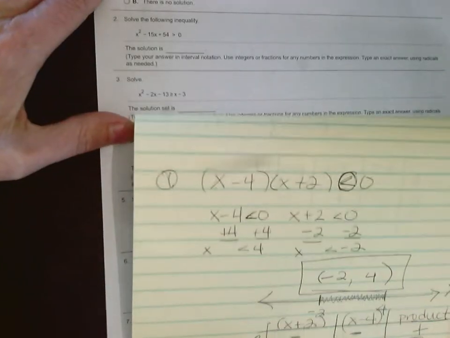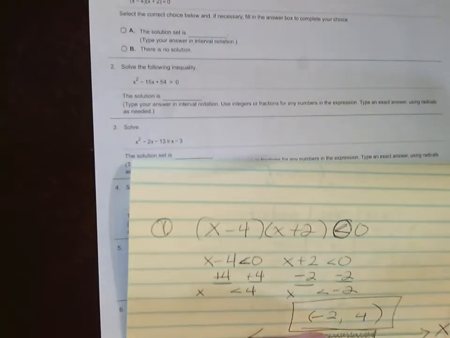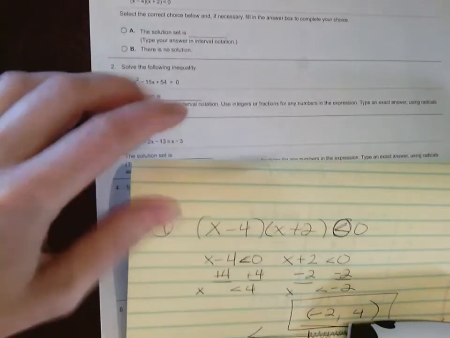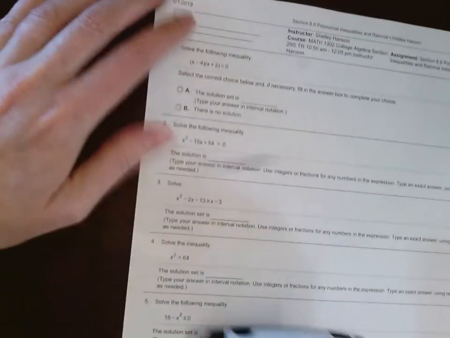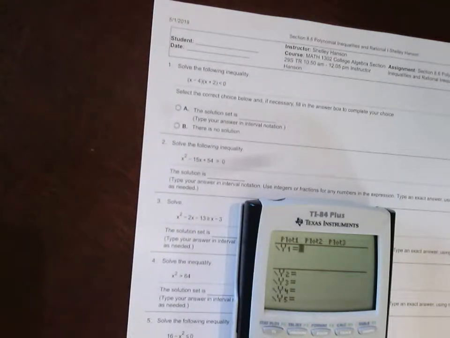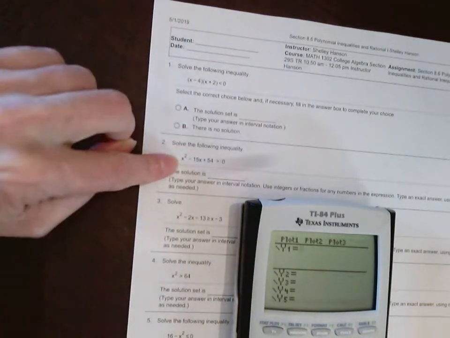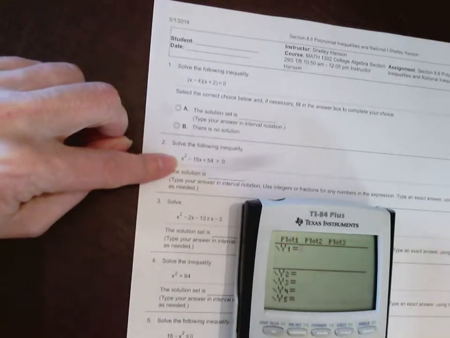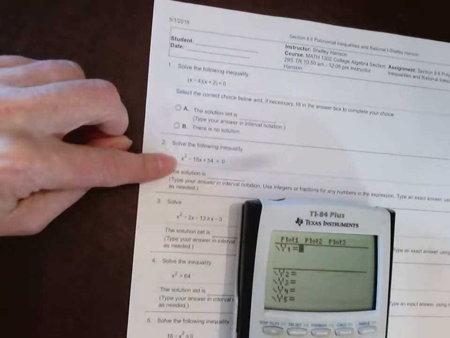Okay, now on number 2, let's show you what this would look like on a graph. So let's go to my y equals and clear it out. So again, just think about that last problem's number line being the x-axis, and we're talking about above or below the x-axis. So let's see where this one is. So I need to know x squared minus 15x plus 54.